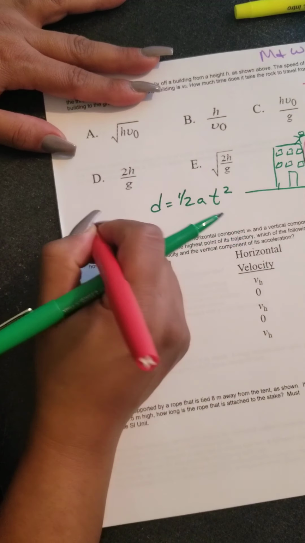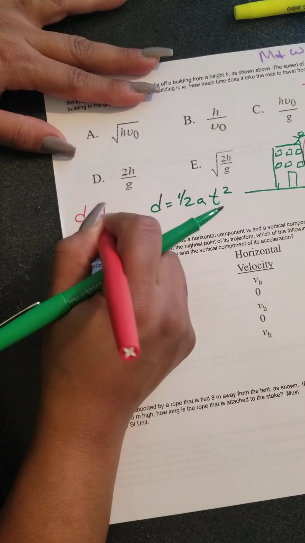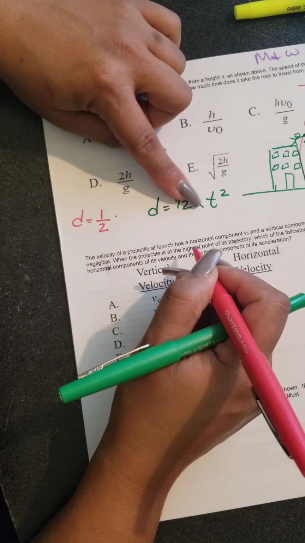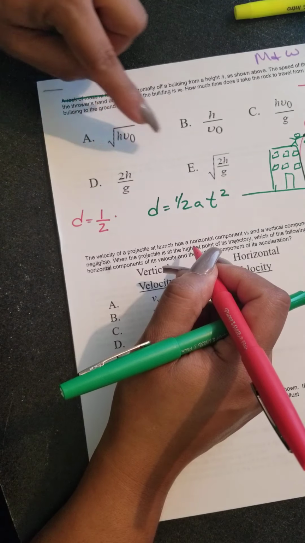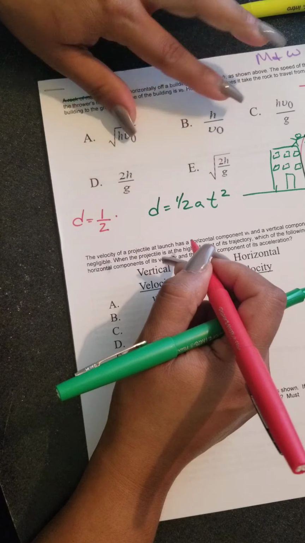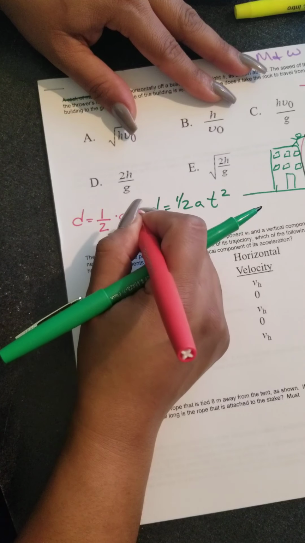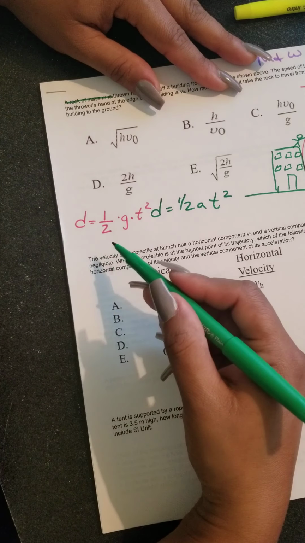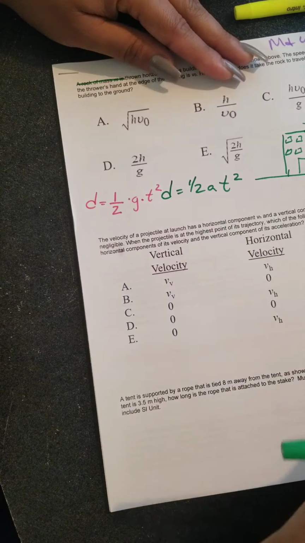D equals 1/2 times, instead of A, can't I use G for gravity? G times T squared. And look how I wrote the 1/2. Both of those are the same thing.